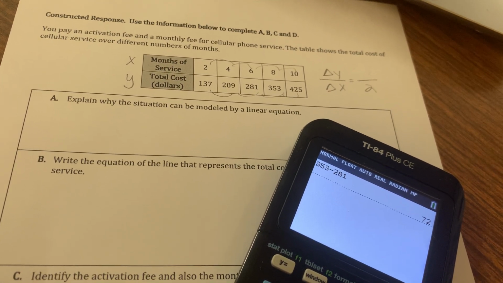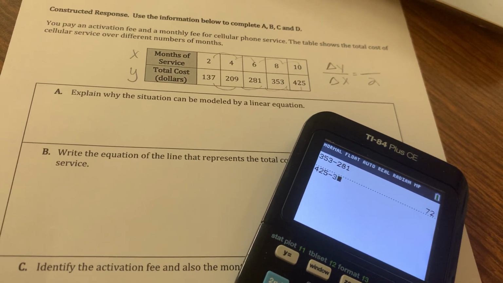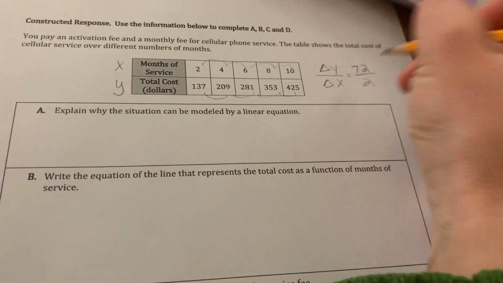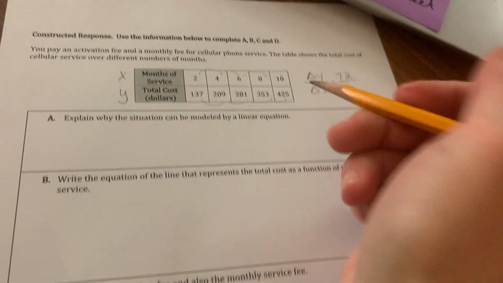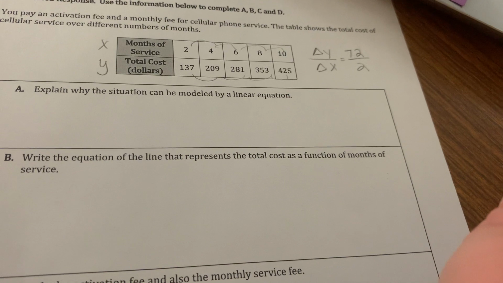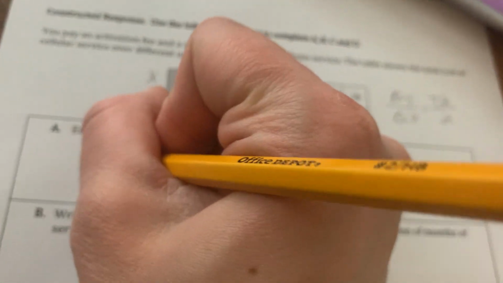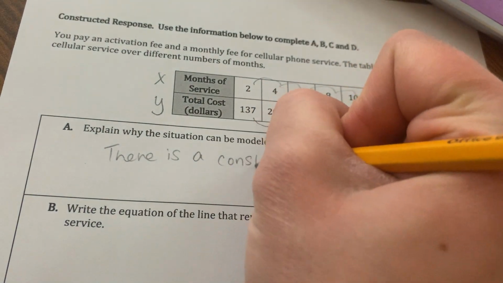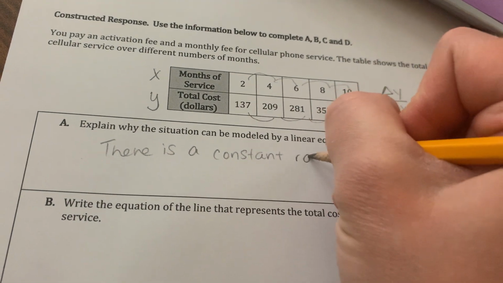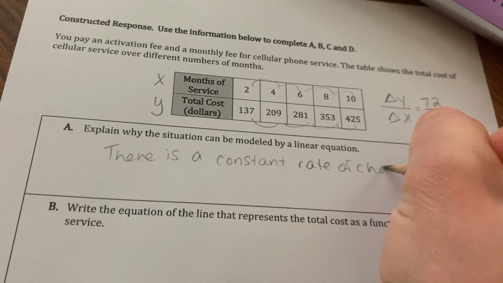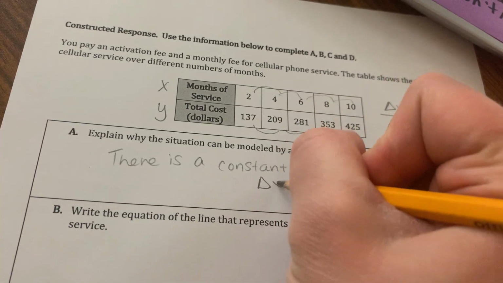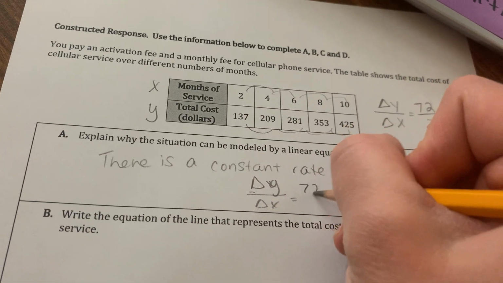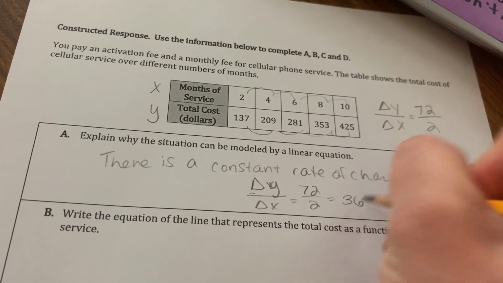72. And I bet 425 minus 353 gives you 72. Yep. All right. So our rate of change is 72 over 2. It says, explain why the situation can be modeled by a linear equation. There is a constant rate of change. Change in y over change in x is 72 over 2, which equals 36.